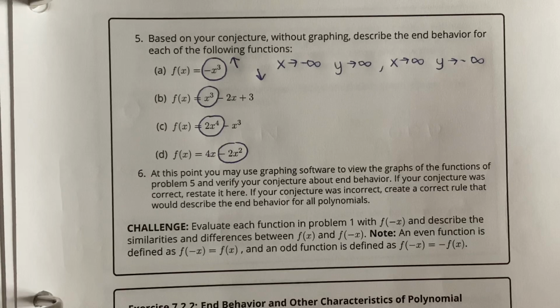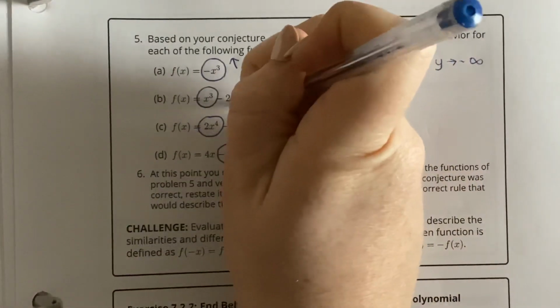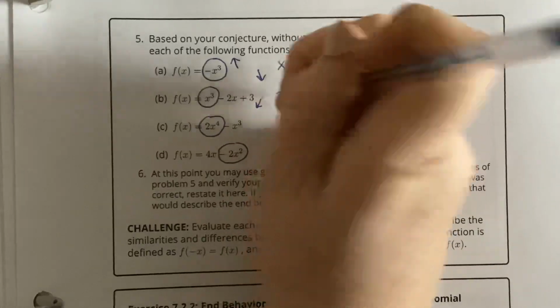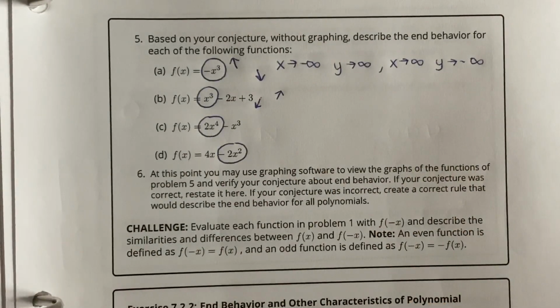So this next one, it's positive and odd. So you should think, okay, it's going to go down to the left. It's going to go up to the right. So that's kind of what your arrows should look like.